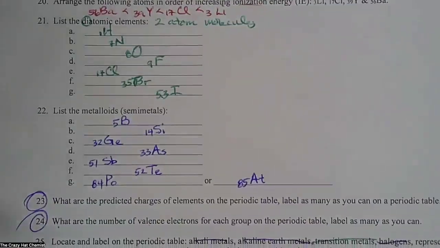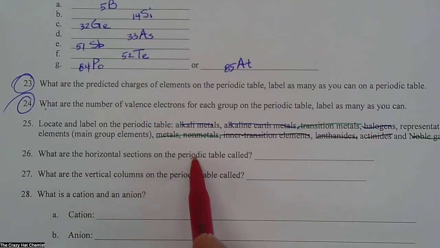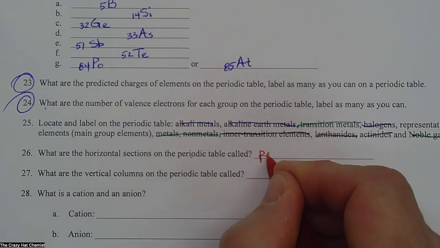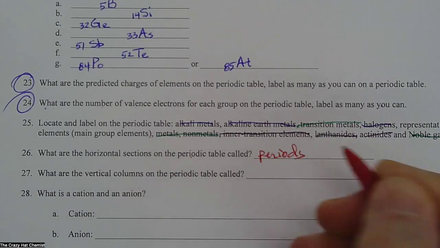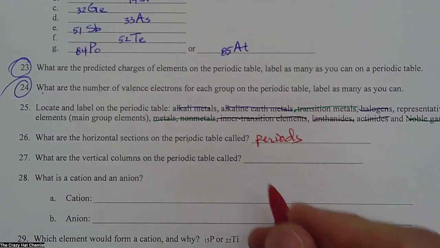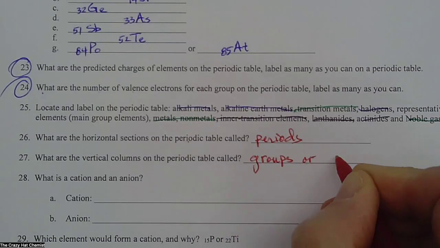Let's see if we can hammer out another question here. Okay, what are the horizontal sections on the periodic table called? The horizontal sections? Well, those are periods. I have mentioned that a number of times. What are the vertical columns on the periodic table called? Those are groups or families.